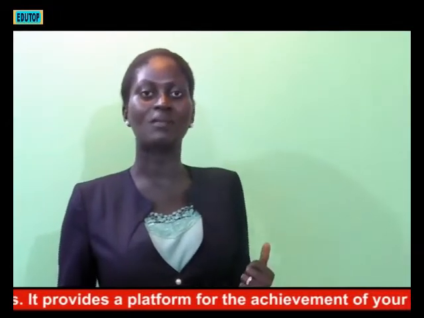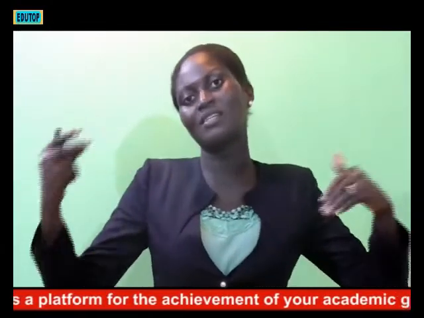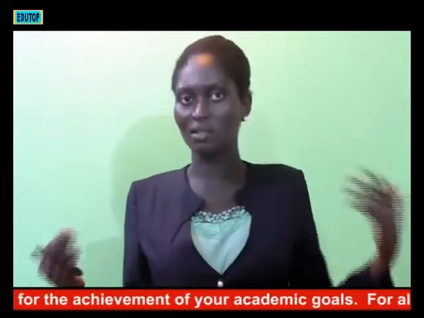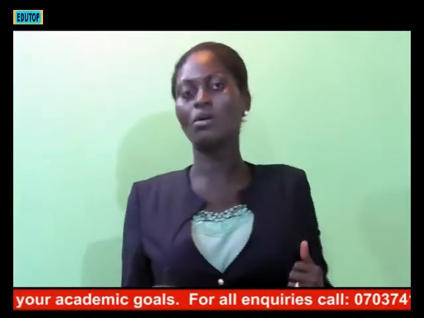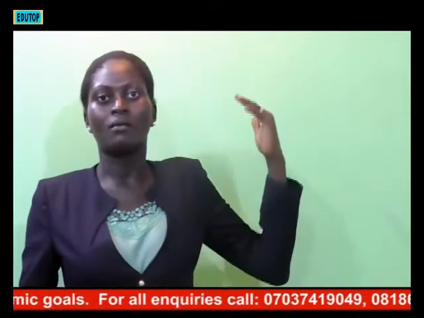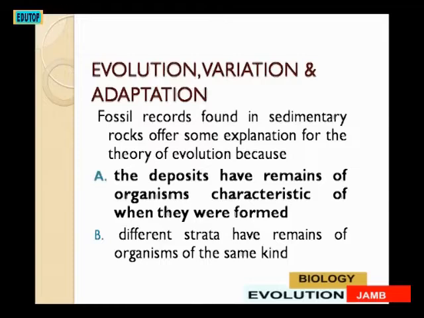In evolution, scientists believe that various organisms come from pre-existing organisms. Like one of the cell theories says that cells come from pre-existing cells. So in evolution, we believe that some things that have existed before are a pointer to things that are existing now. So in answering this question, that fossil records found in sedimentary rocks offer some explanation for the theory of evolution, why? The answer is A. The deposits found in sedimentary rocks have remains of organisms characteristic of when they were formed.